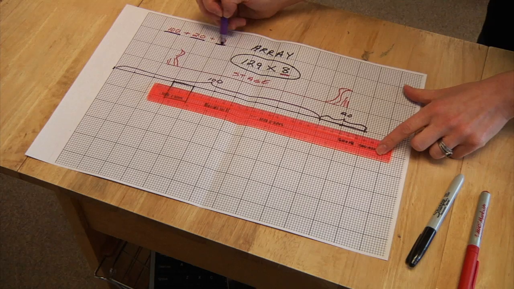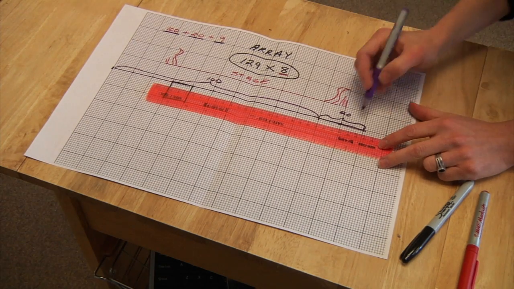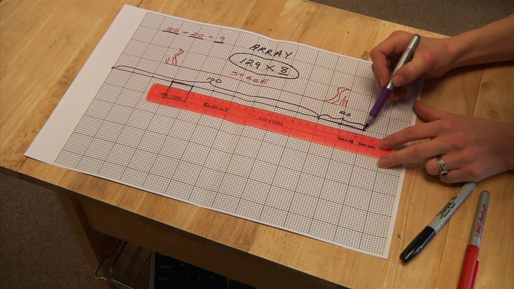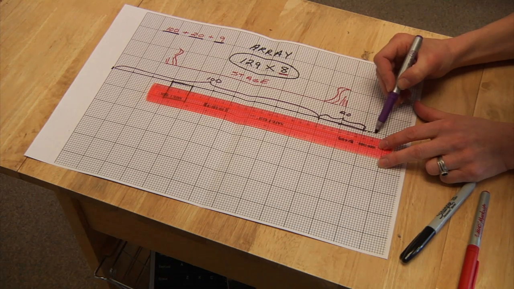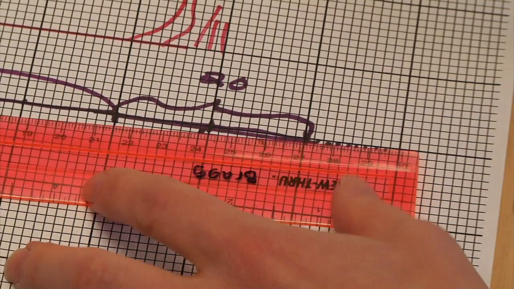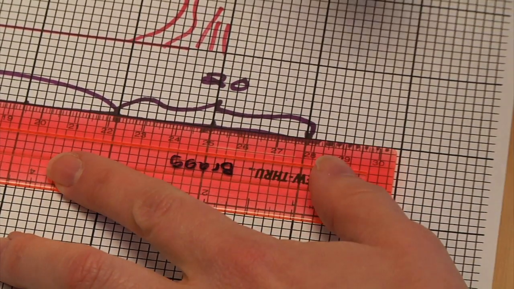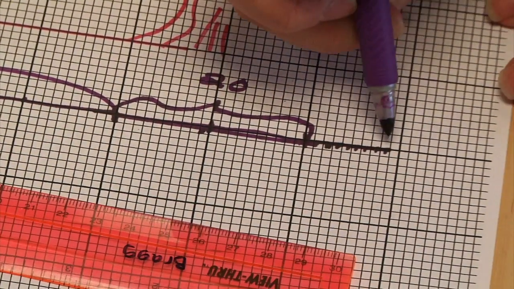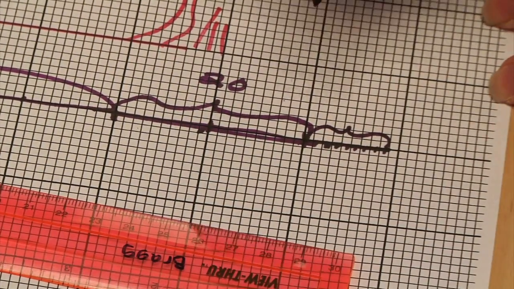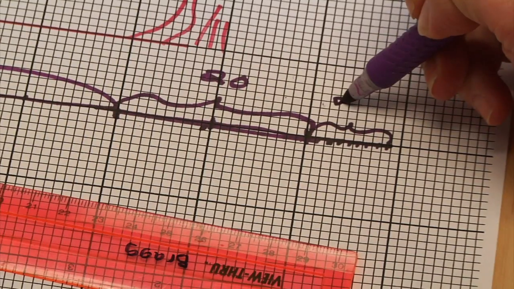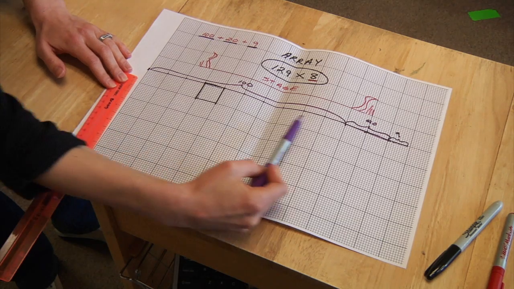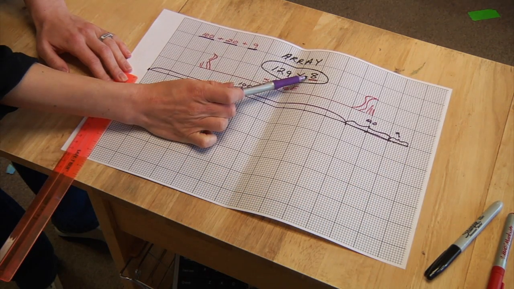Okay, now I've got to deal with my ones, my 9 ones. So my darker lines aren't going to help me as much. I'm just going to simply count over. So I've got 1, 2, 3, 4, 5, 6, 7, 8, 9. So I'm going to go ahead and connect that with the rest of my row and mark it off. And that is 9.